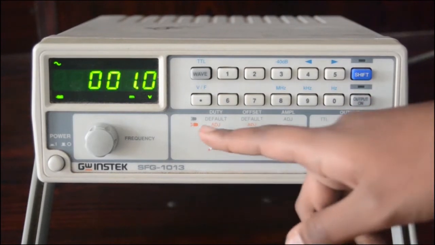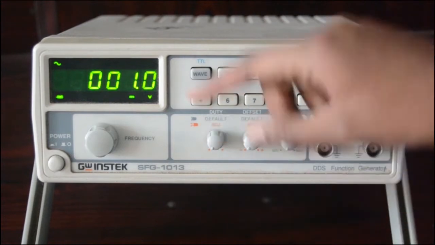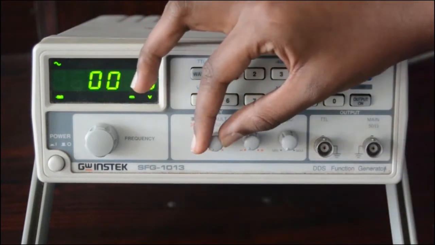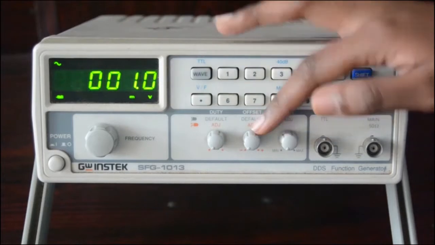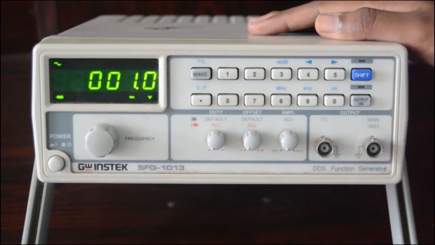We also have a duty knob as well as an offset knob. The duty knob is used for adjusting the duty cycle of the square wave, and the offset knob is used for adjusting the DC level of the sine wave.